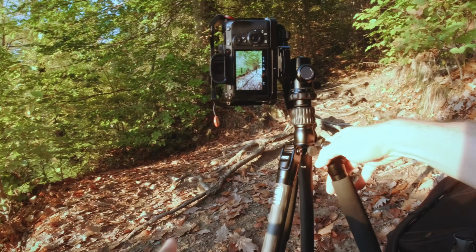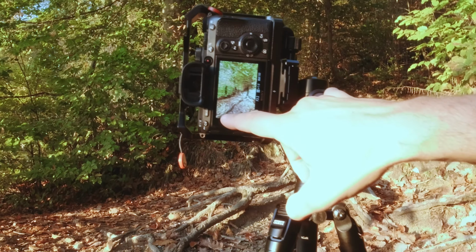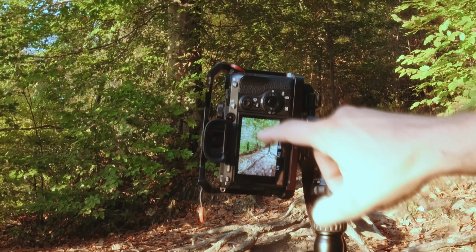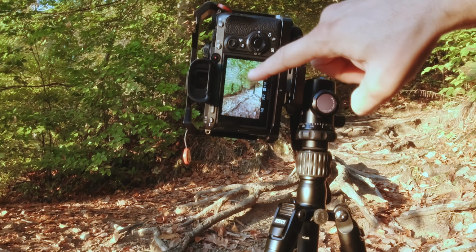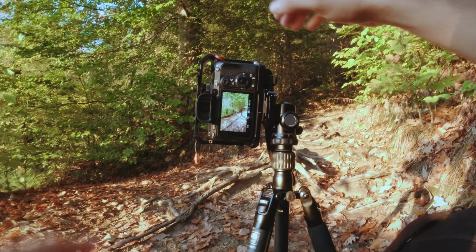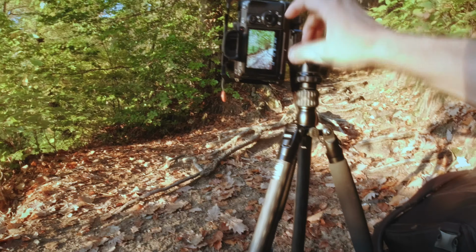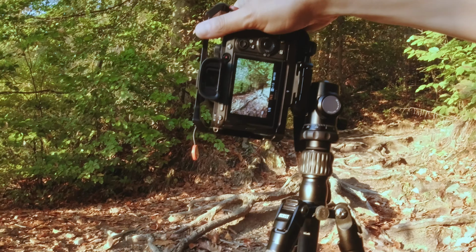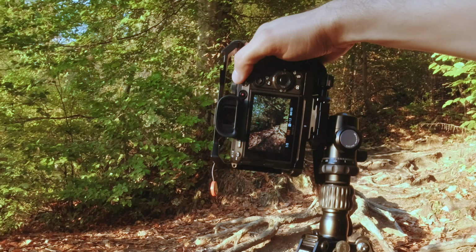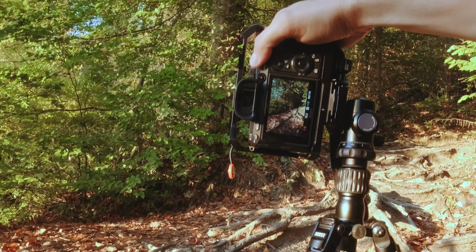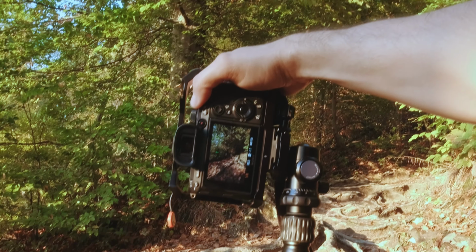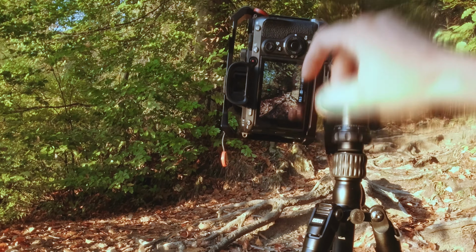I already have my composition set up over here, and you can see there's a root coming from this corner, and then it's connecting with the tree, and then the tree is going into that corner. I mean, I don't know if you can see it, but that's the composition. ISO 100, aperture is going to be f8. And I have my shutter speed set so that I have 1 1/3 of a stop in the negative, so that I have details here in the highlights.